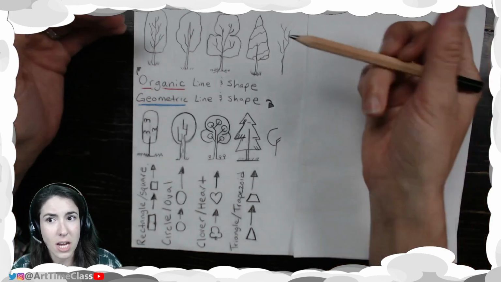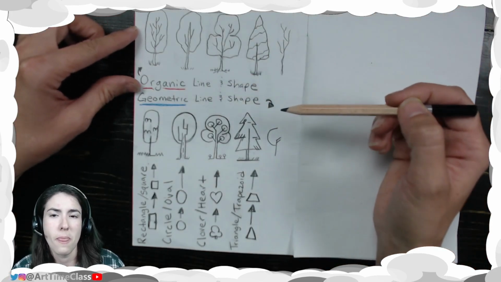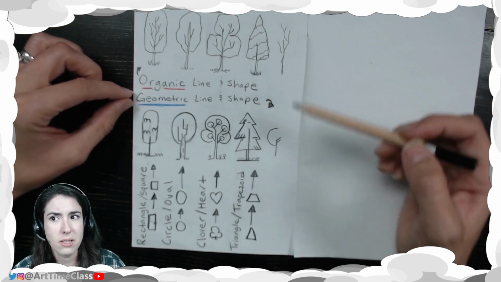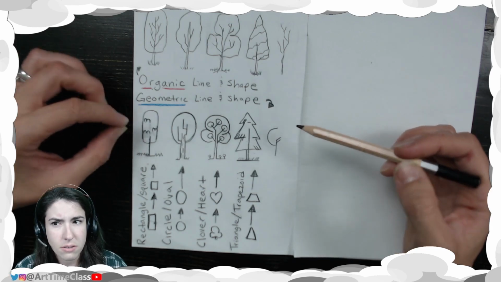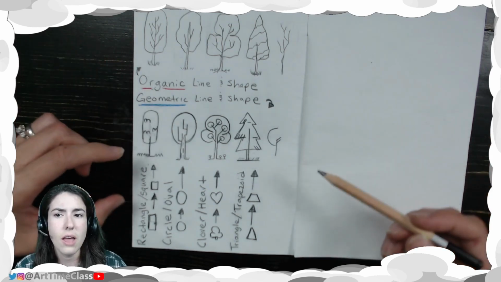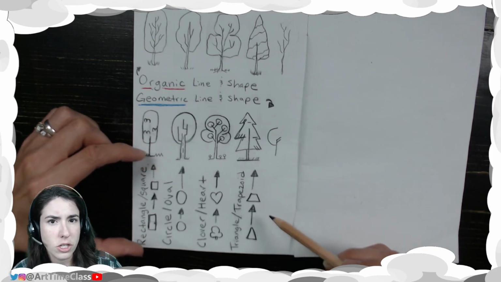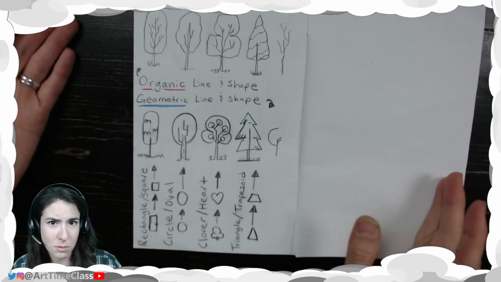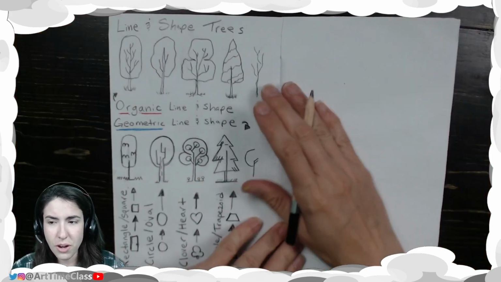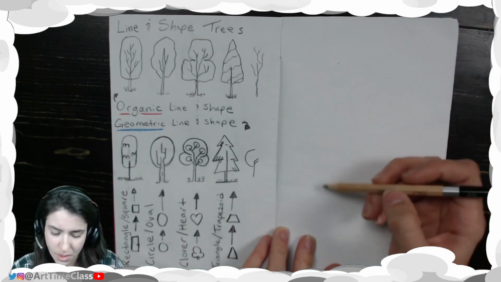Think about the type of line. Am I going to be organic? Is it going to be wiggly? Or am I going to do geometric? Am I going to use straight lines, curved lines, smooth lines? And then think about the type of shape you want your tree to be. Do I want to create a tree that I've seen in real life or something from my imagination? It's up to you. Over here on the side, I recommend starting with a line.